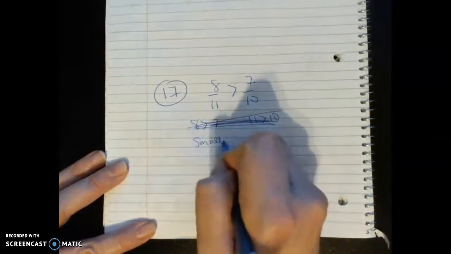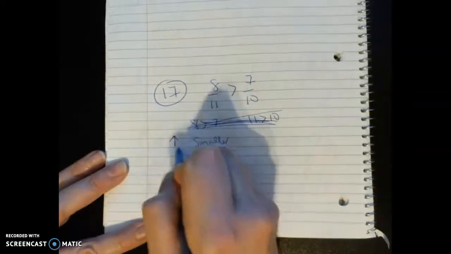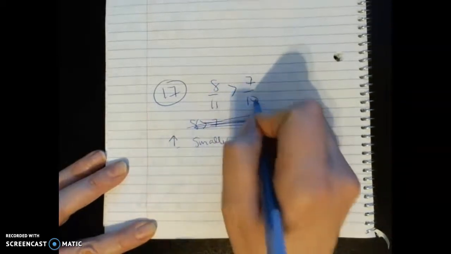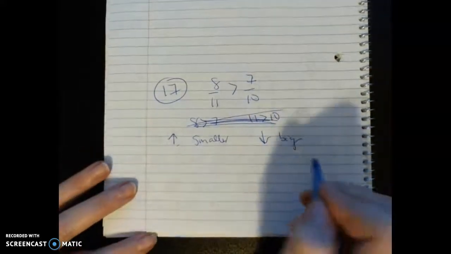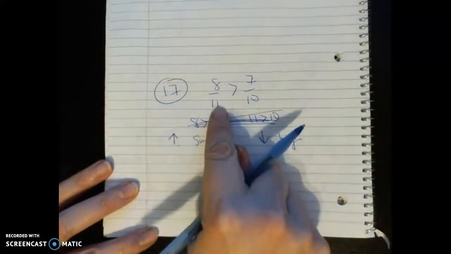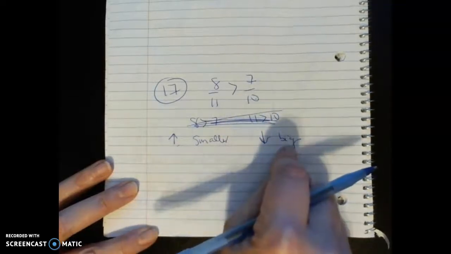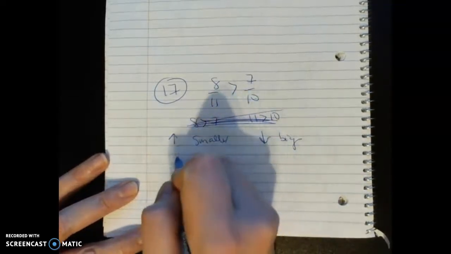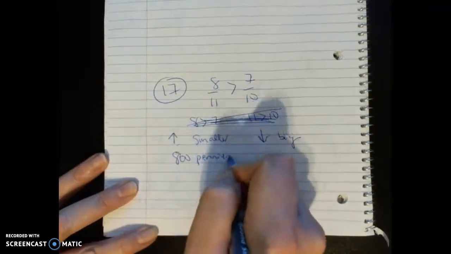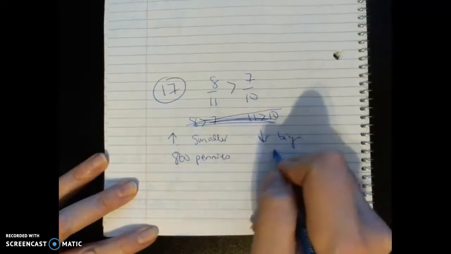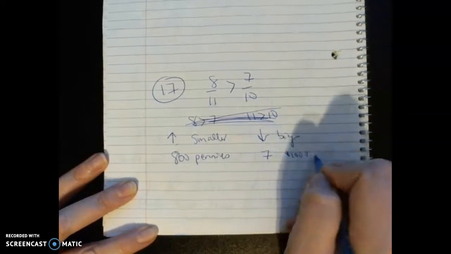So this one has smaller pieces because it's cut more, so it has more smaller pieces, but this has fewer big pieces. That does not always mean that one is greater. More of a small thing is not always going to be greater than less of a big thing. So for example, say I have 800 pennies compared to less of a big thing, 7 $1,000 bills.